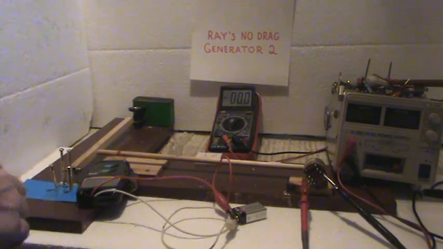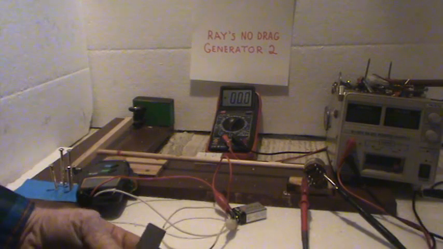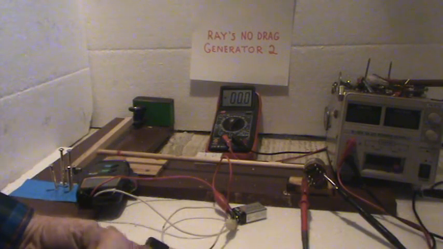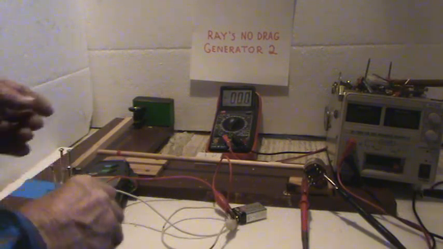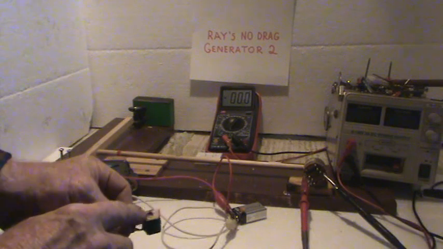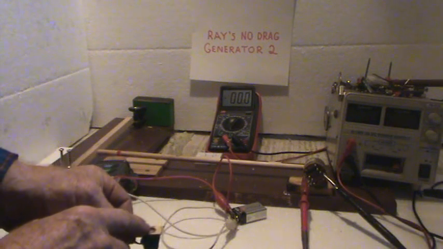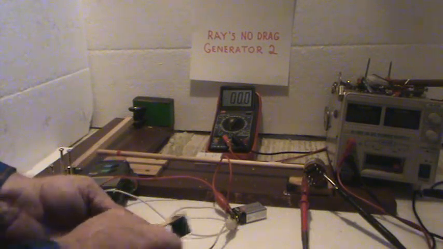The magnet, by the way, is north and south, or south and north, either way. I took the coil and found a center bar about the same diameter, 1/4 inch.